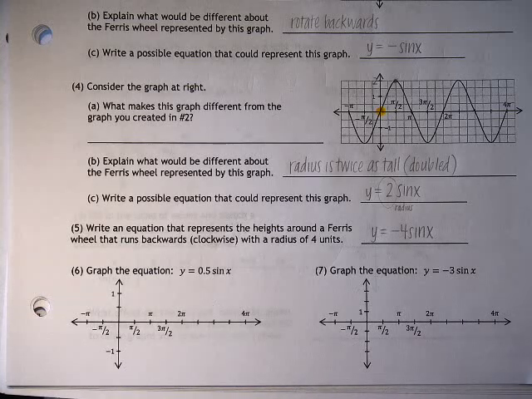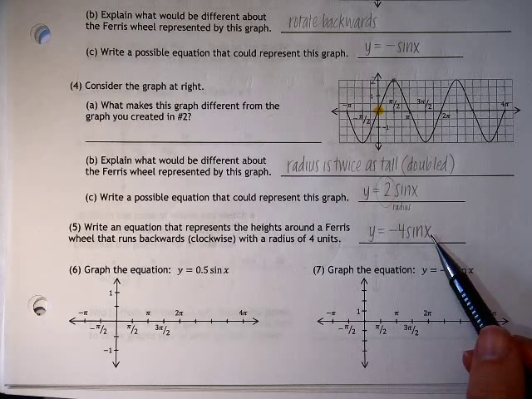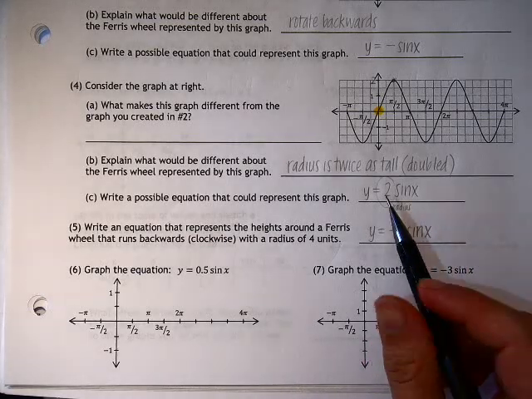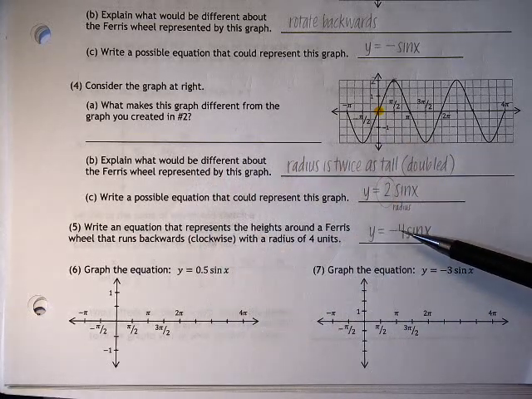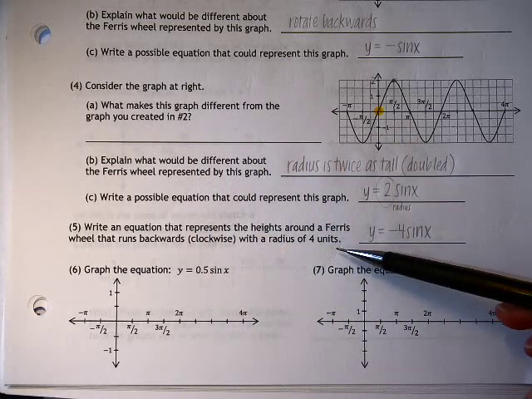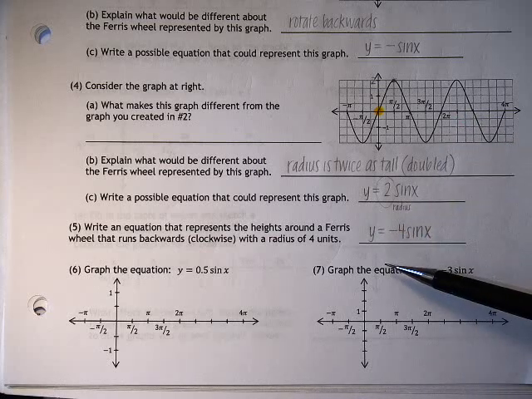If you took a second to check your answer for question number 5, hopefully you got -4 sine x, because negative refers to the idea that it's rotating backwards, and the 4 is referring to the radius. So hopefully by the time you checked this, you started to make a couple of key connections.